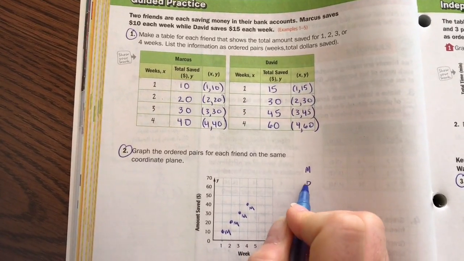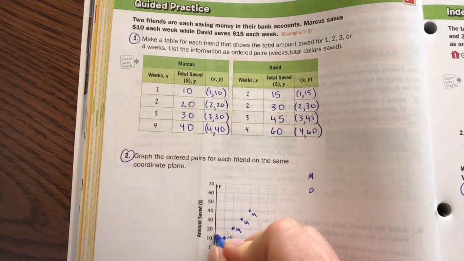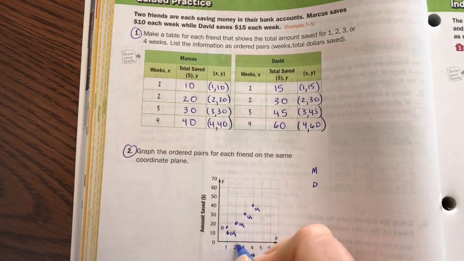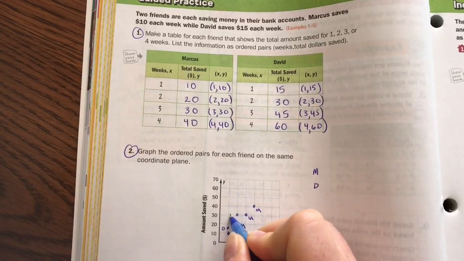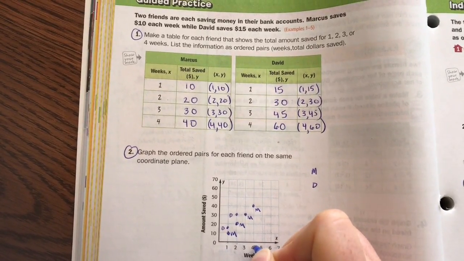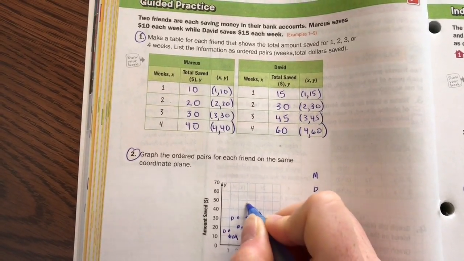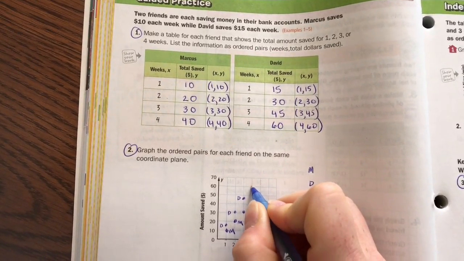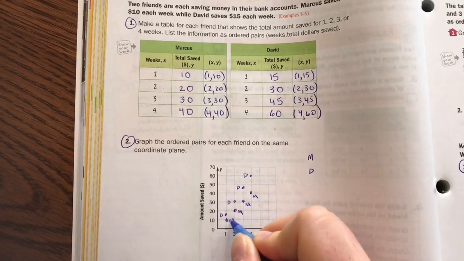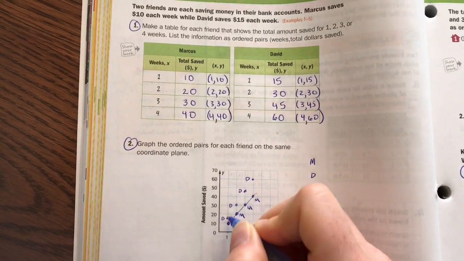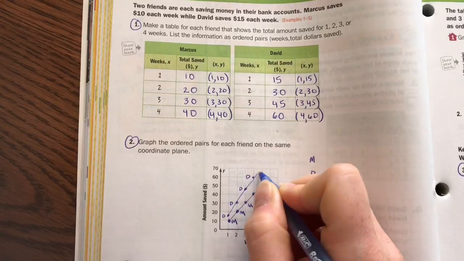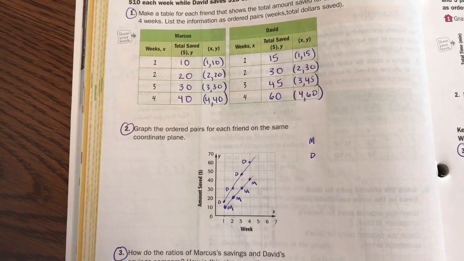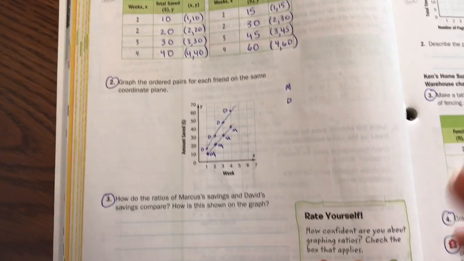Now, David, 1 and 15. We have 15 between 10 and 20. So that's David. 2 and 30. That's a David. And then 3 and 45. David. 4 and 60. That's a David. So Marcus is here. David is here. All right, pause and fix that if you need to. Then we'll go on to number 3.